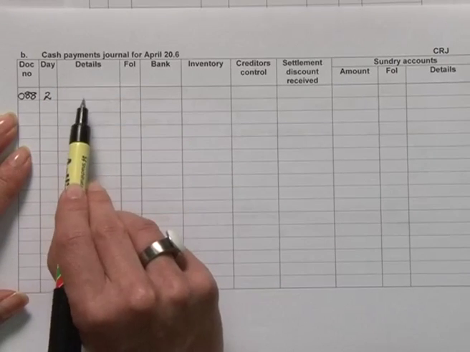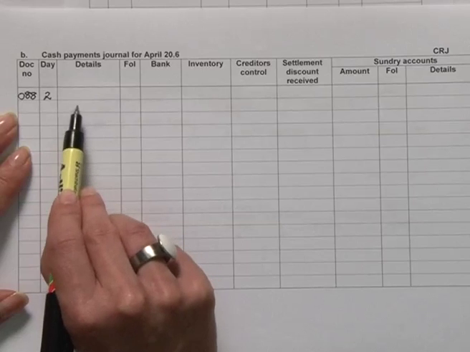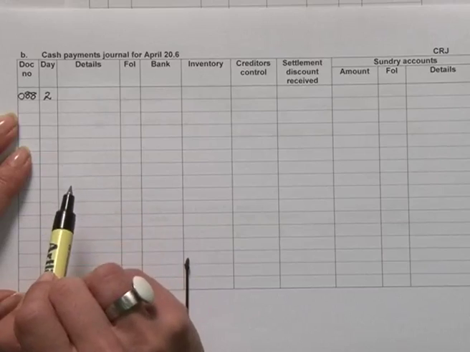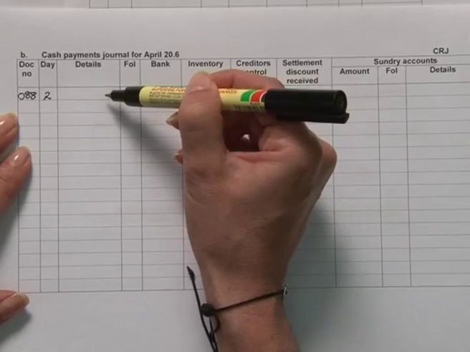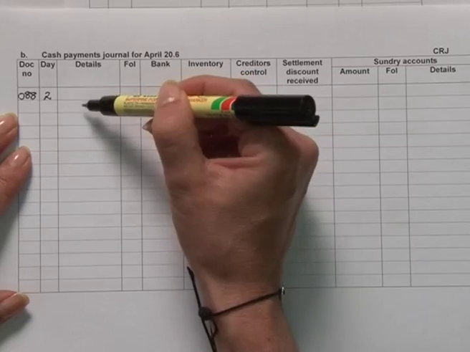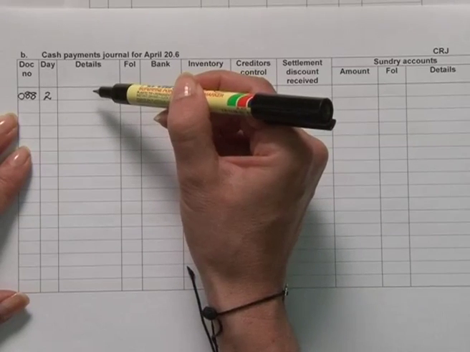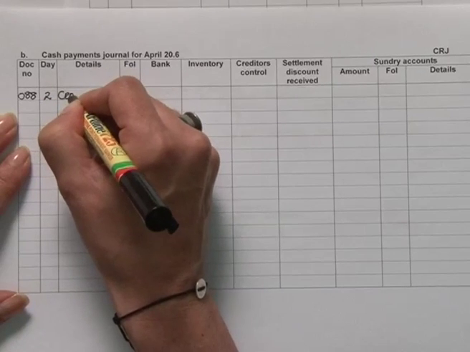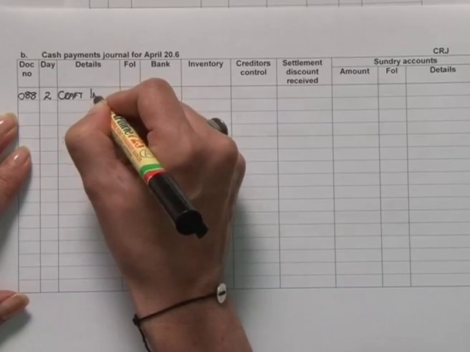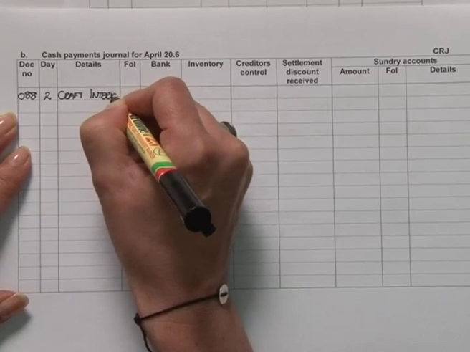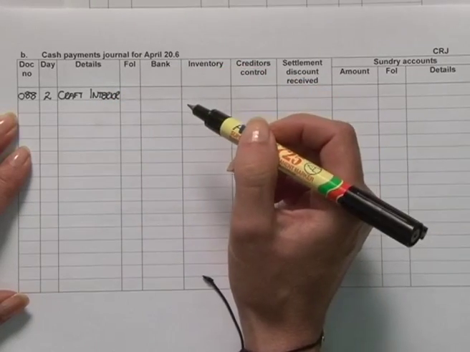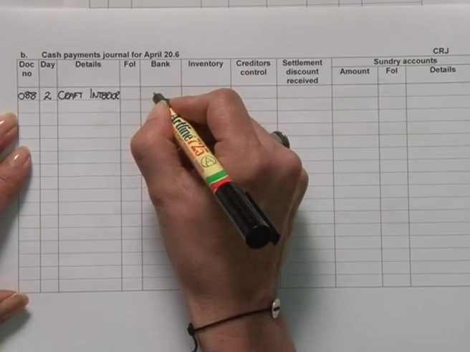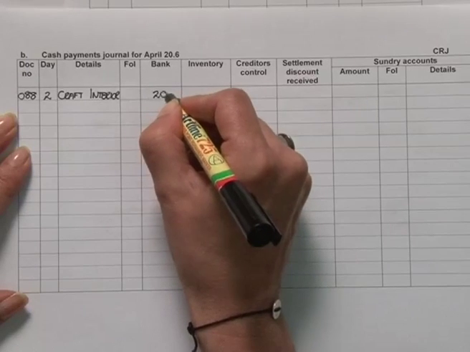The details here, if they give you the name of the entity to which you issued the check, it will always be the third-party name that you put in there. If there is no third party mentioned, then you'll use a descriptive term for details. In this case, we paid it to Craft Interiors, so we can write in our third party. And the amount is 200 Rand that we paid per check. So we paid 200 Rand in bank.